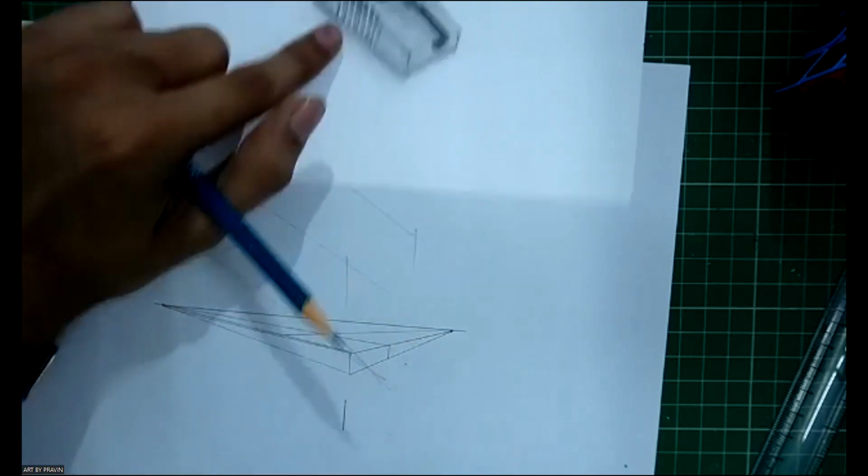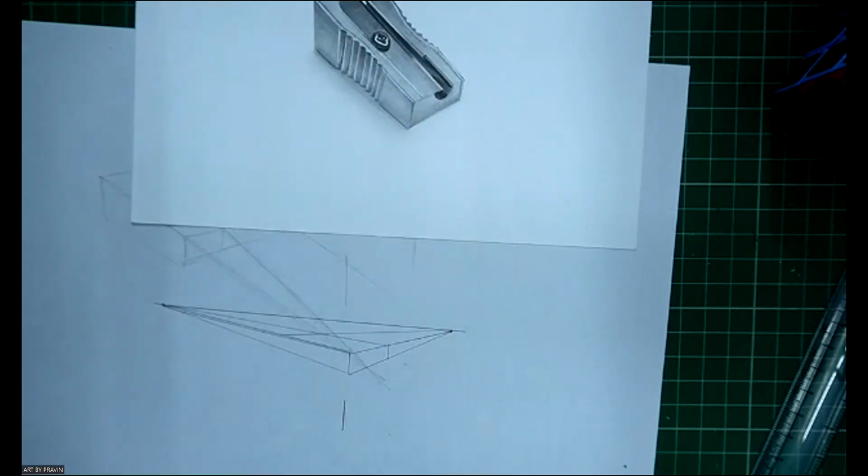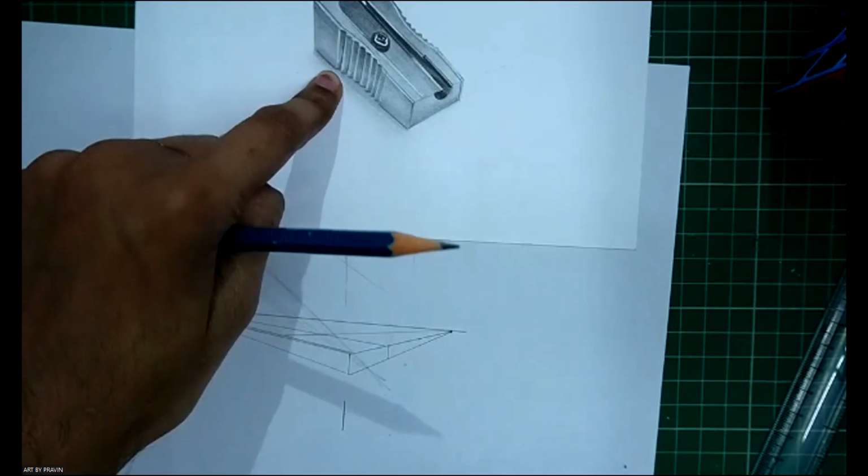So here, if you see, you are able to see the top side and two down sides. Okay, means left and right. That means this object is below your eye level.